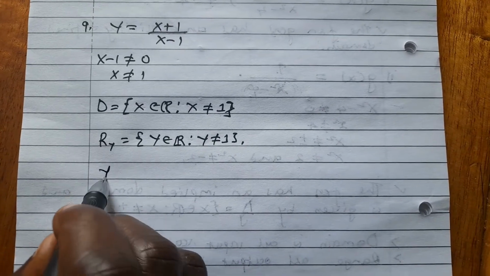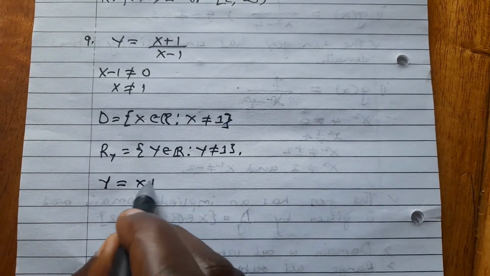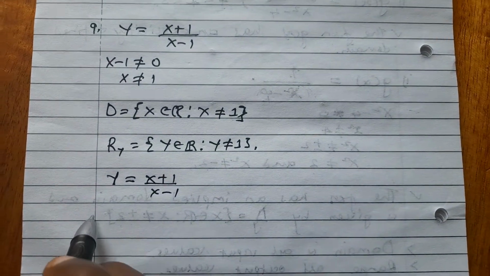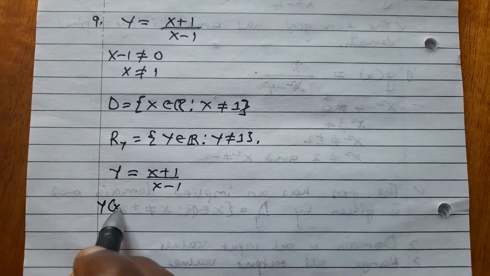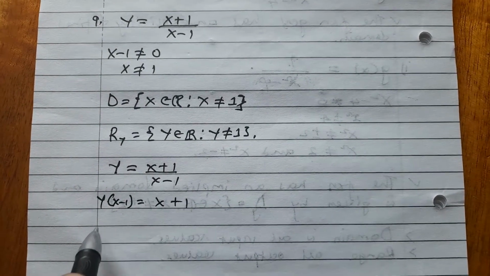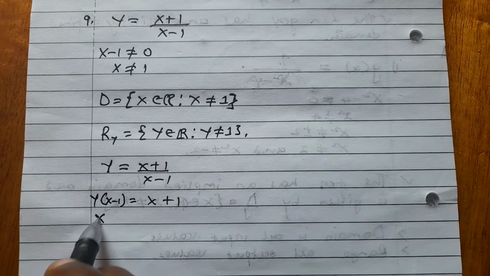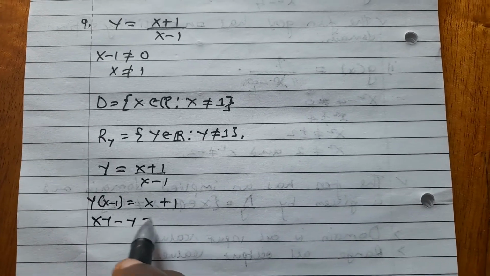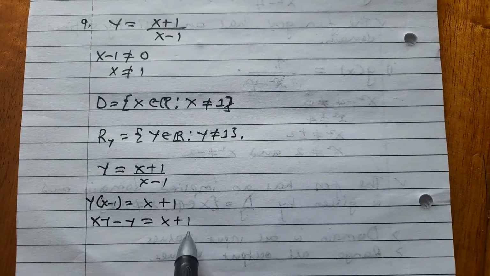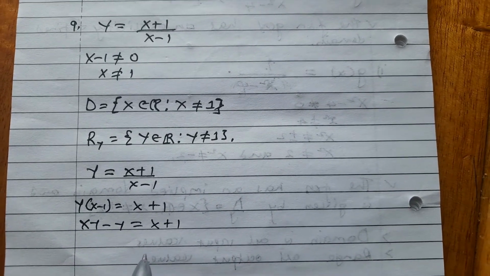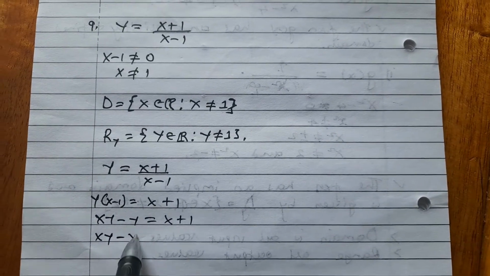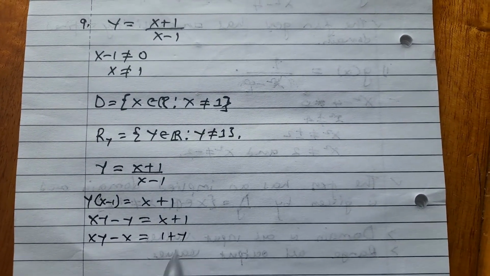So from y is equal to x plus 1 over x minus 1, let's make x the subject. We'll have y times x minus 1 is equal to x plus 1. This will give us xy minus y is equal to x plus 1. This is as good as saying xy minus x is equal to 1 plus y.